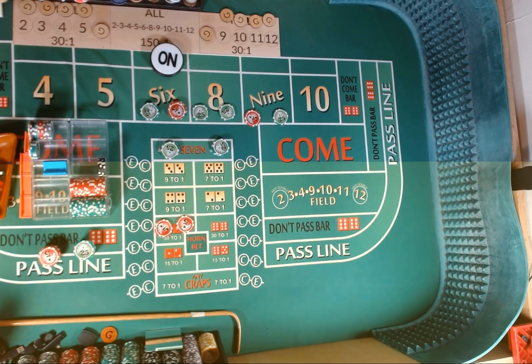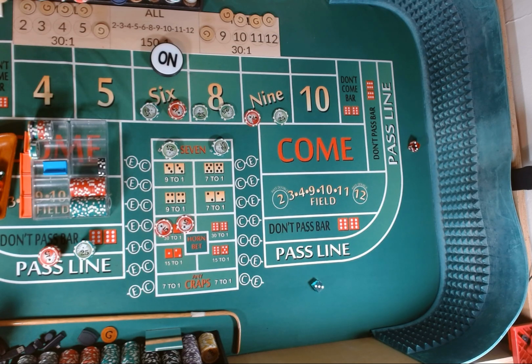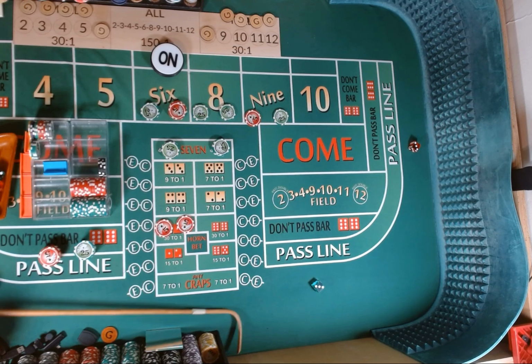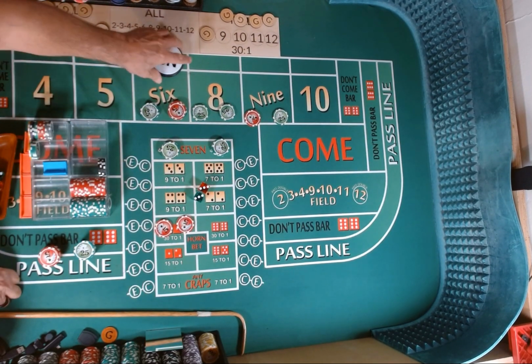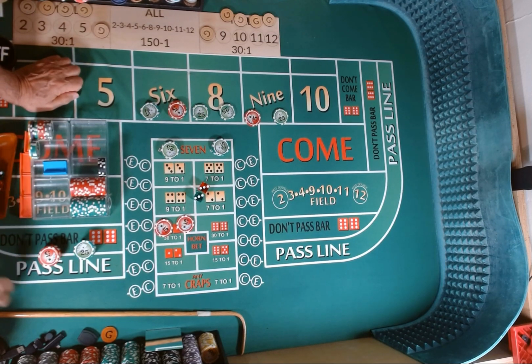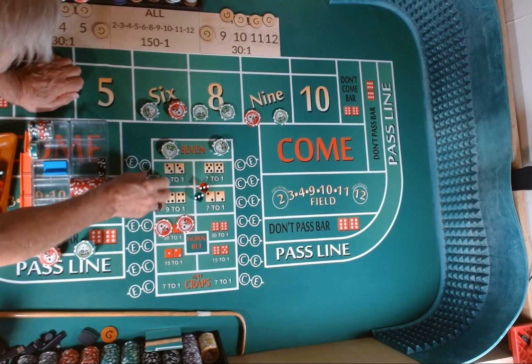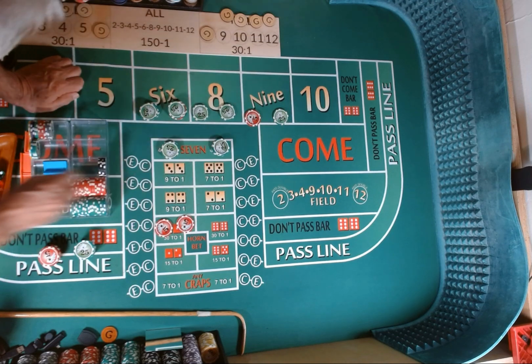Dice are out. 3, 2, 3, 2. Hard 6. Point is made. Both die are on axis.